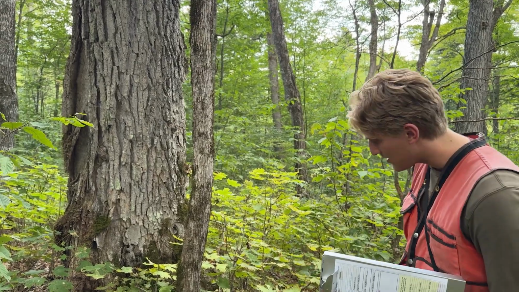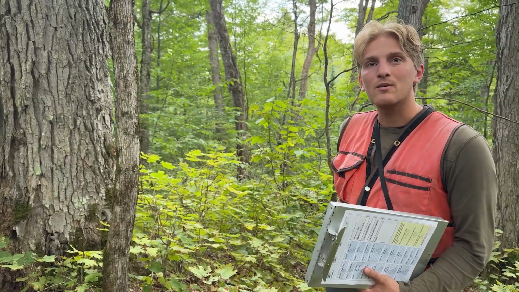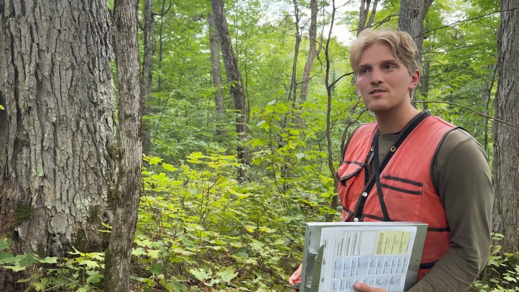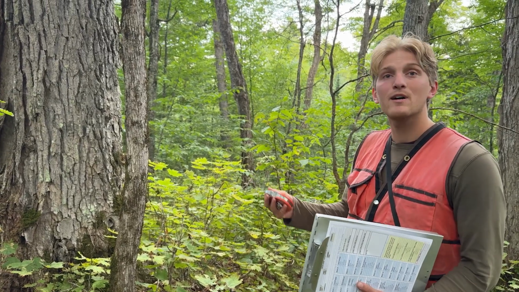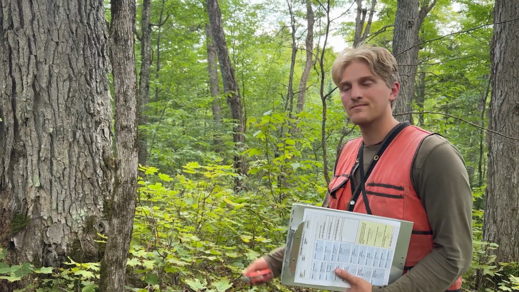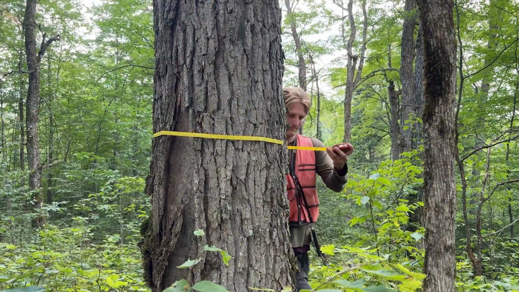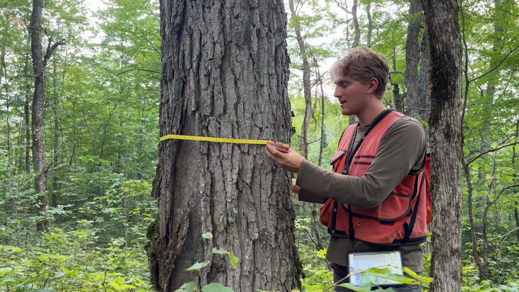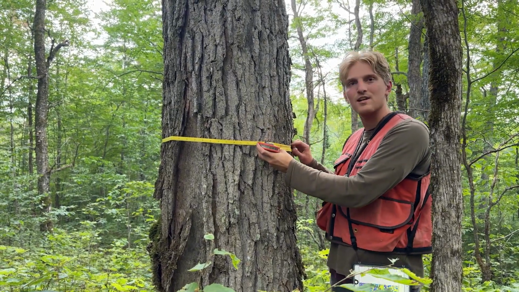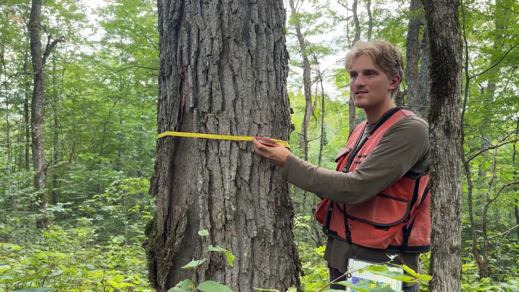So it's good to have with you a DBH tape or a Biltmore stick or some tree calipers to quickly check a couple trees, especially if they look close to 40 centimeters. That's good. So this here is a 64 centimeter tree. So we'll tally this as one tree.